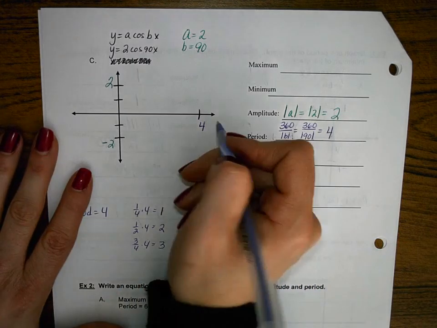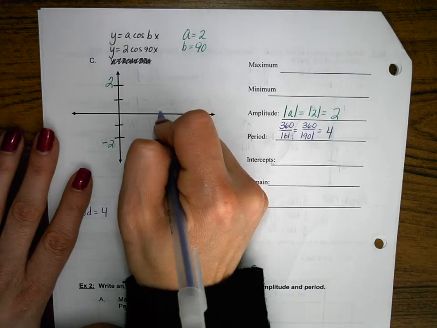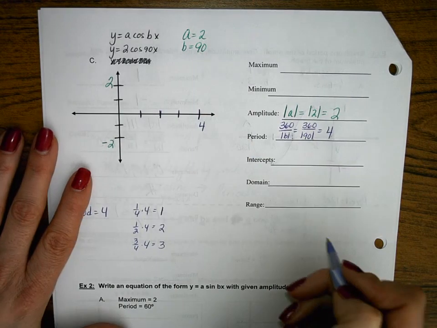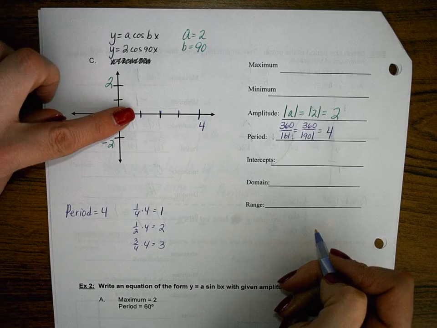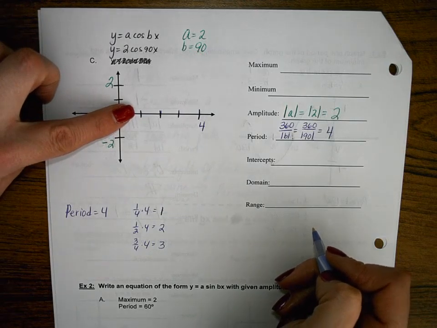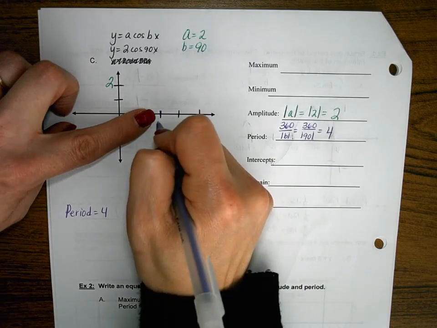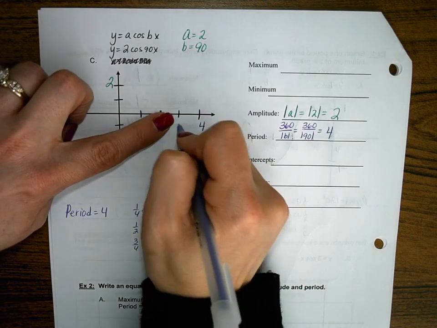All right, so let's see. I go halfway to 4. I go 1/4 of the way to 4. And I go 3/4 of the way to 4. All right, now what value here is 1/4 of the way to 4? 1. What's 1/2 of the way to 4? 2. And 3/4 of the way to 4? 3.